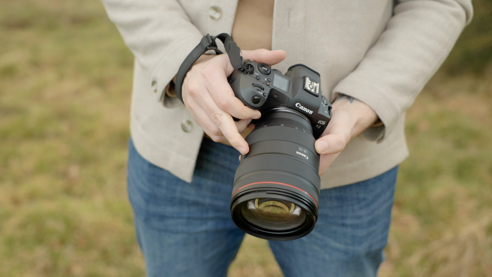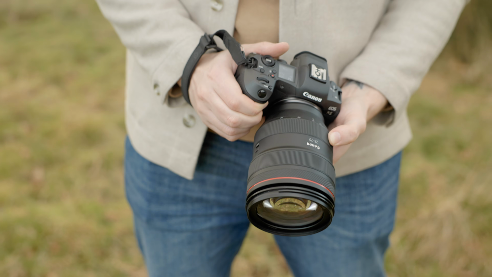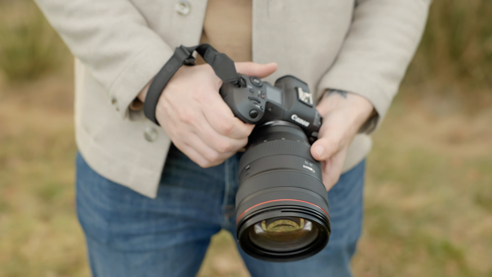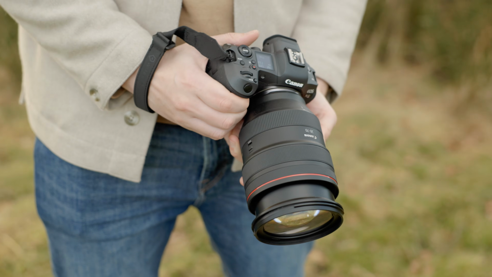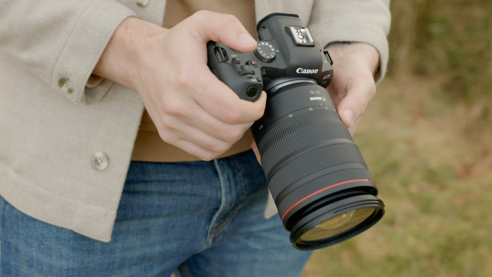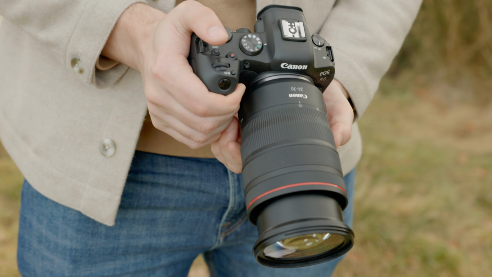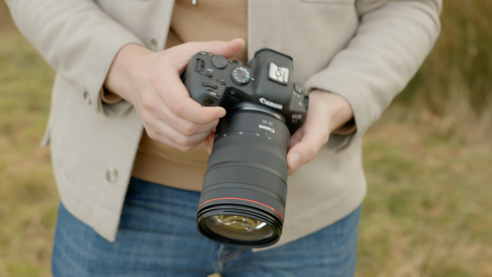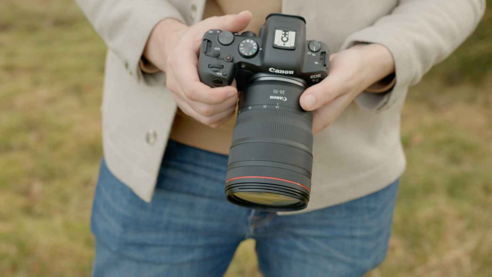The weight is distributed fairly evenly throughout the build of the lens, so thankfully it's not too front heavy, unlike the RF 85mm 1.2. The RF 24-70 on the other hand is a joy to use, especially after enduring the weight of the 28-70. It's comparatively light, and its smaller size means the zoom ring is much easier to use.